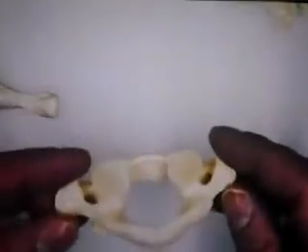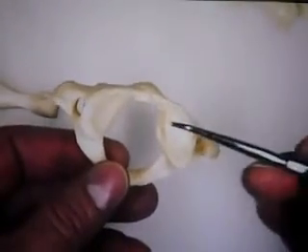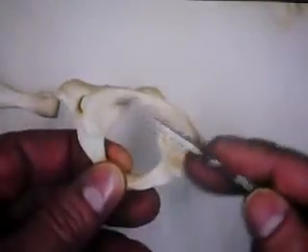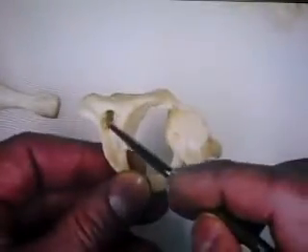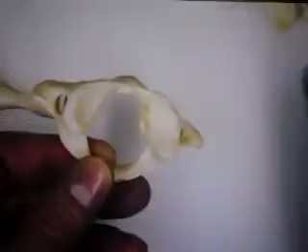The first here is the atlas. So this right here is the atlas. This is what sits and holds actually our head up. These parts here attach to the occipital condyle, and you can see that they do, like all of the cervical vertebrae, have transverse foramen.